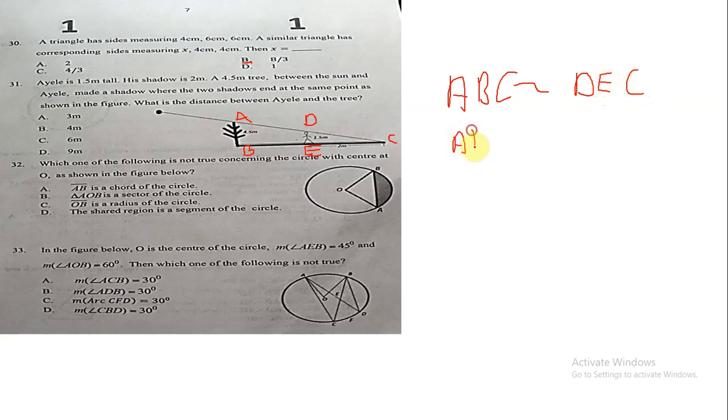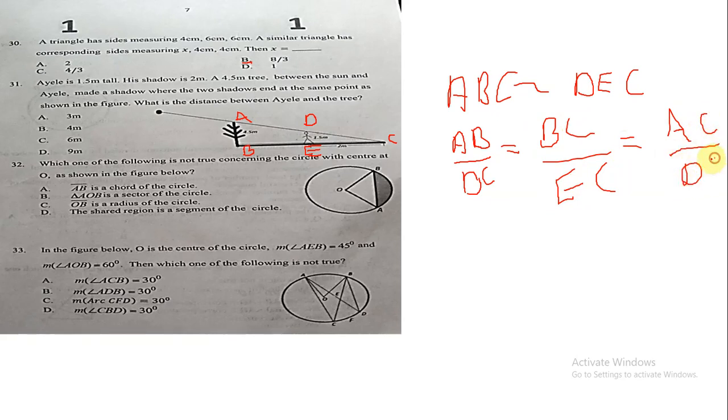So that means AB over DC is equal to BC over EC, is equal to AC over DC. Then we will choose these two: AB over DC is equal to BC over EC. AB is 4.5 meter, right?